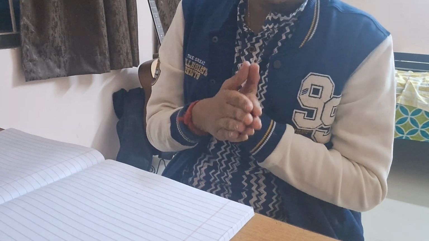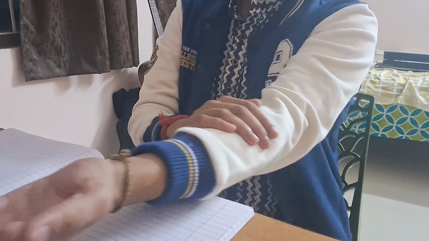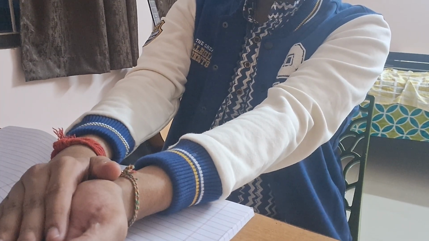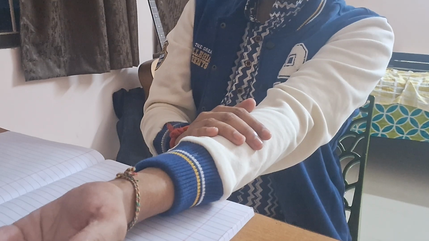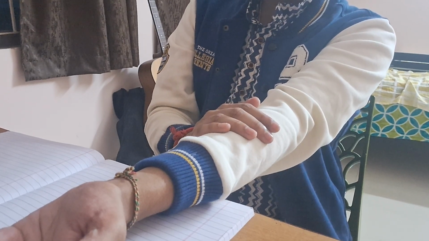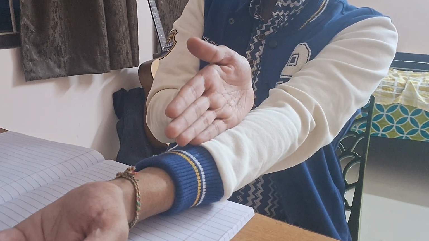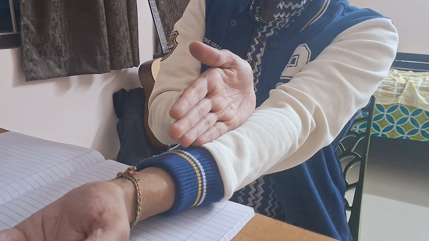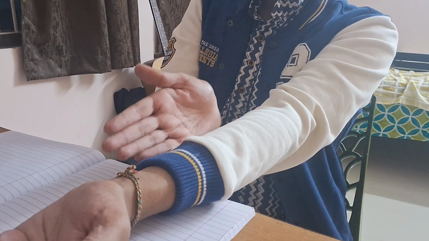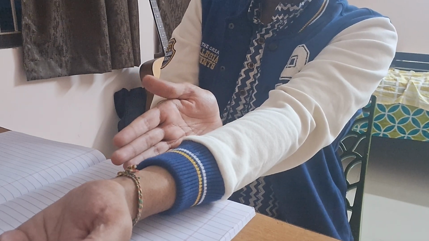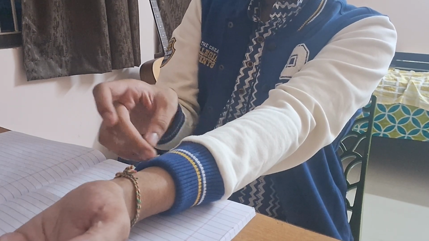So you have the superficial flexors and the deep flexors. When you dissect your hand, the superficial muscles which are present when you retract the superficial fascia, the muscles which you see on the front of the forearm, are, from lateral to medial: first pronator teres, then flexor carpi radialis, palmaris longus, flexor carpi ulnaris.